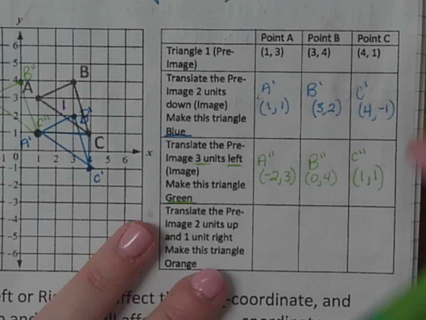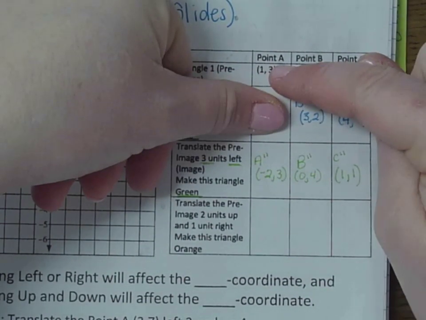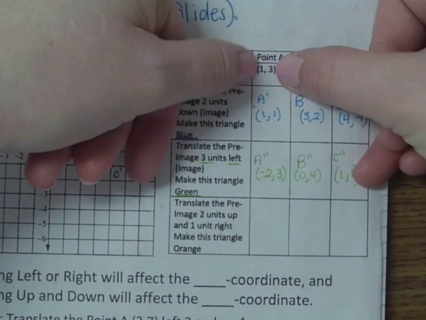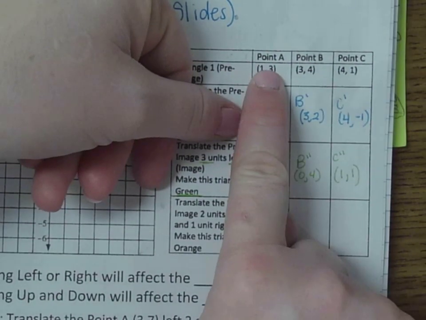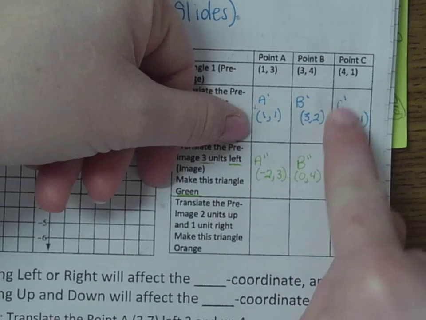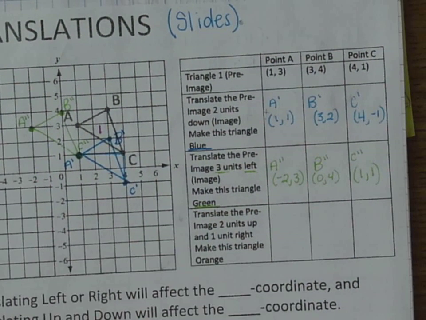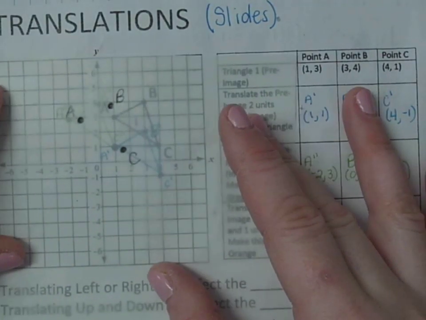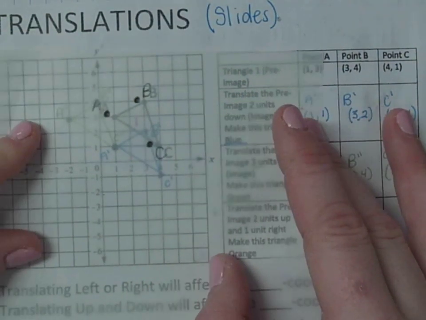Now, since we moved the pre-image, I want you to look this time from this point to this point. Notice this time which value changed and which value stayed the same. So this one, the 1 became negative 2, the 3 stayed 3, the 3 moved to 0, the 4 stayed 4, the 4 moved to 1, and 1 stayed 1. Because remember, we didn't move up or down any. We just moved left. So we moved along the x-axis.